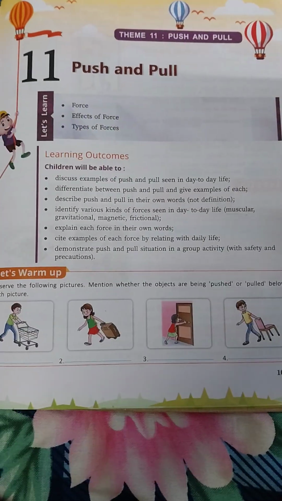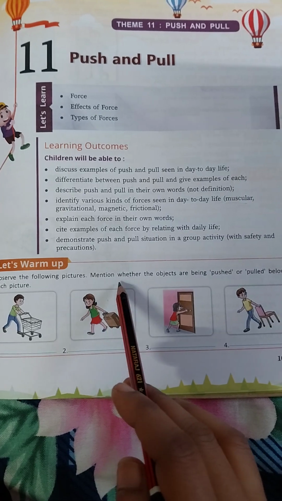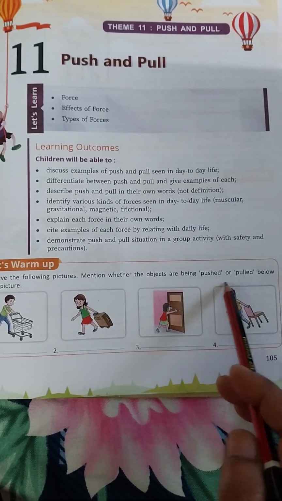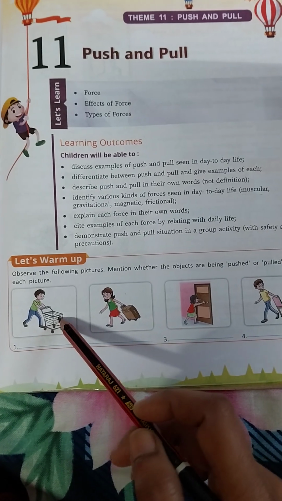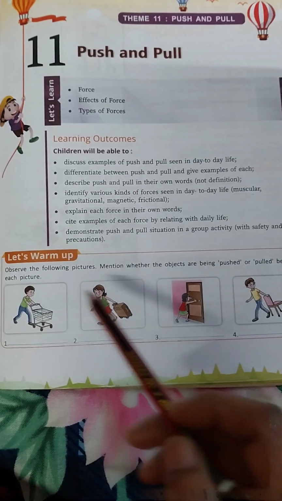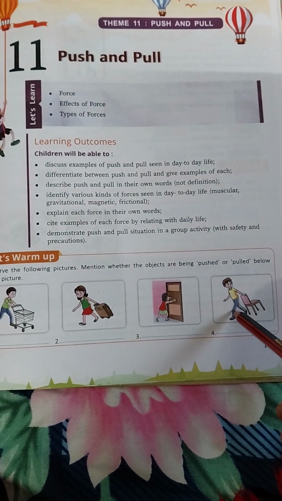Okay? So let's observe the following pictures. Mention whether the objects are being pushed or pulled below each picture. Now tell me, what is this boy doing? Pushing or pulling? Pushing. This girl? Pulling. This girl? Pushing. This boy? Pulling. Very good.